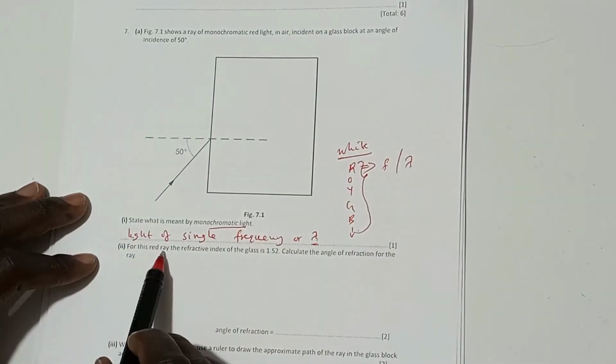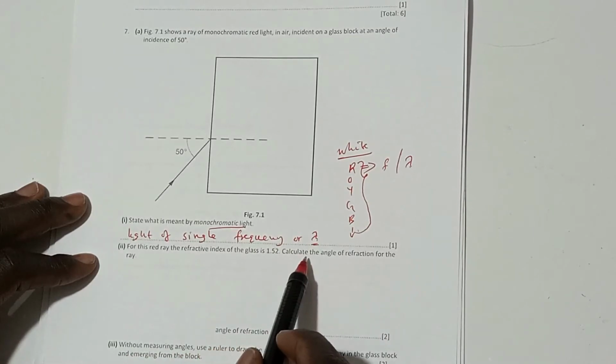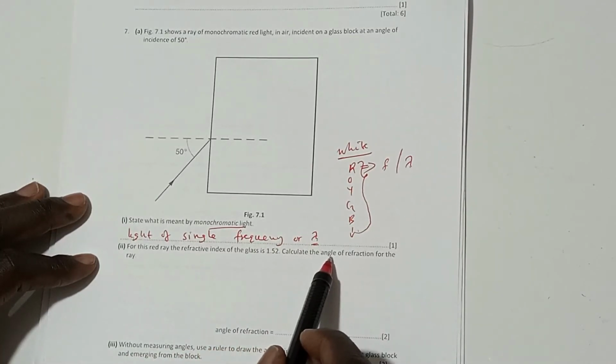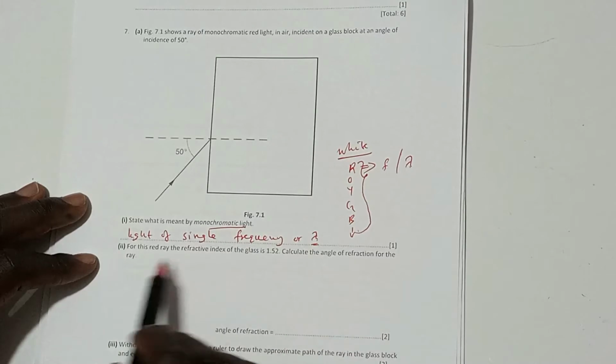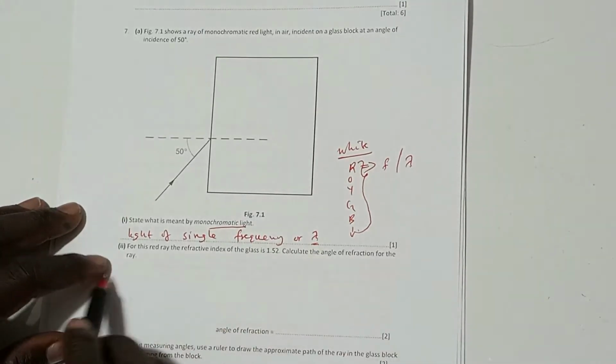Now, for this red light, the refractive index of the glass is 1.52. Calculate the angle of refraction for the ray.